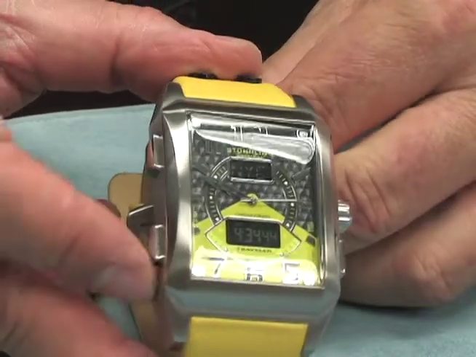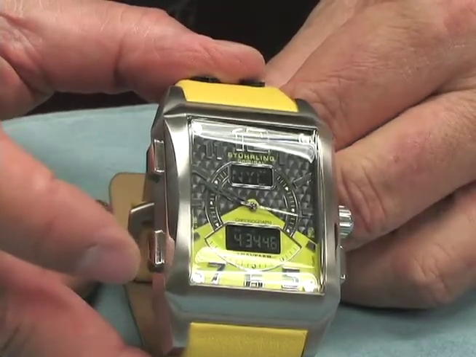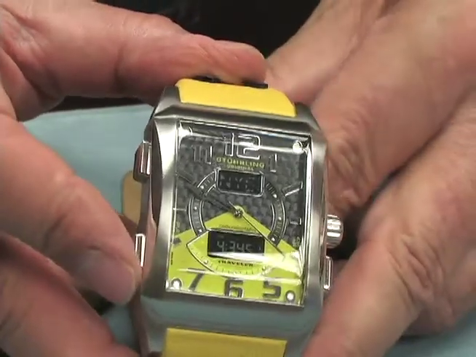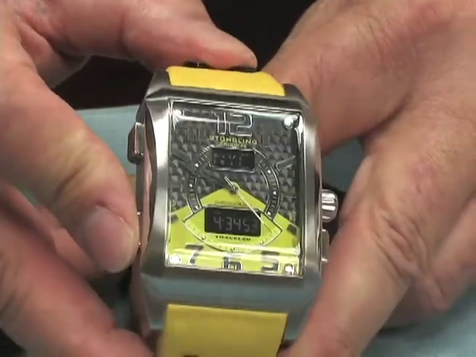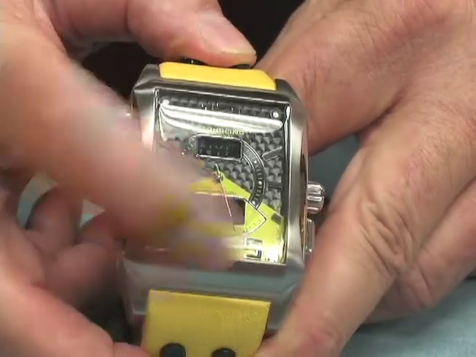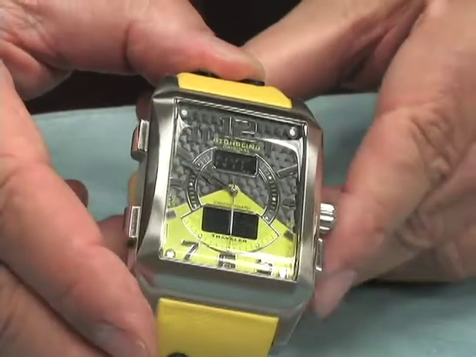The first thing you're going to do, and this is the key, is you're going to want to hold in for about 3 seconds this selecting button in order to be able to change the time. Watch what will happen. It jumps to Sao Paulo and then it jumps back to New York City and you see this flashing over here. So now we can change it.